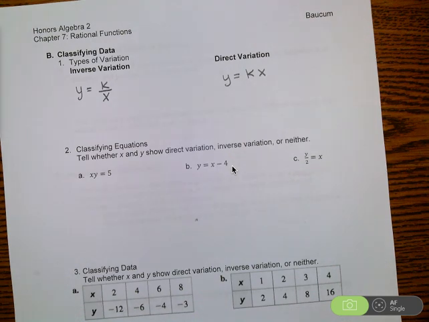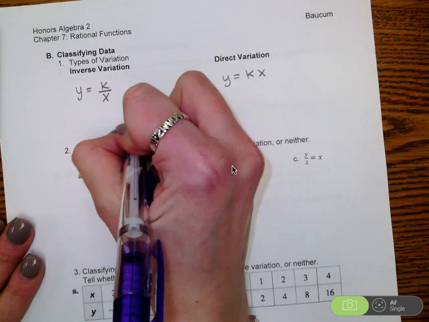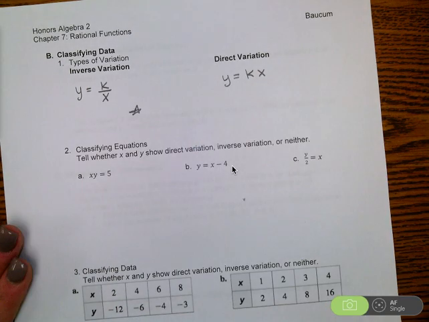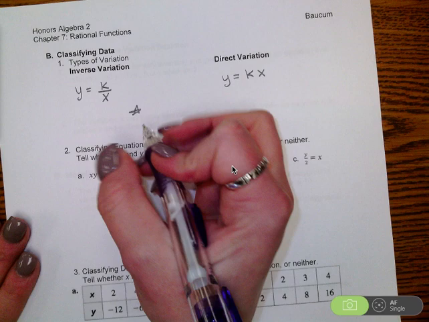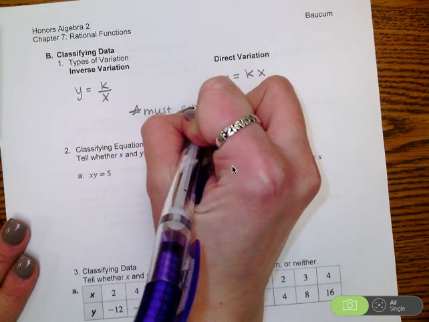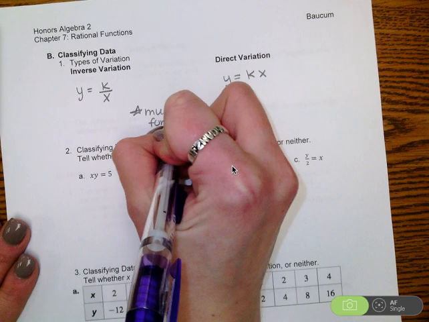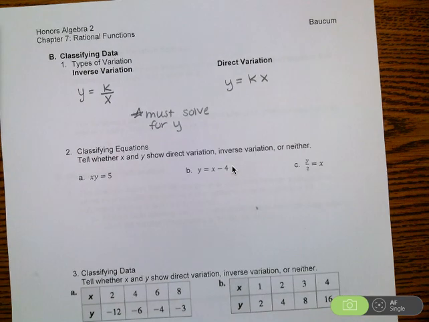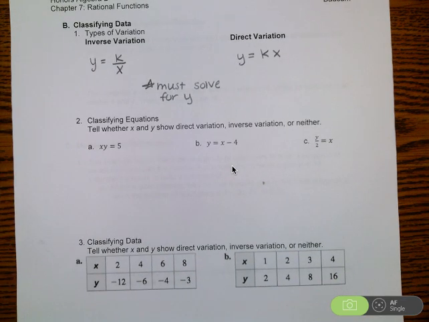Just like an inverse of something, you thought to flip or to change, the same thing happens here. And the thing that you have to understand is that in order for us to realize if it's inverse or direct, you must solve for y. And so that's going to come in handy right here with number 2.